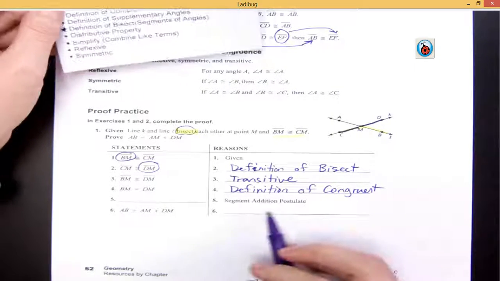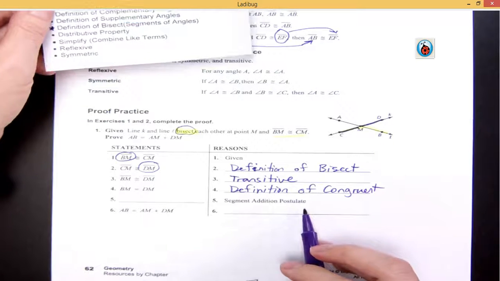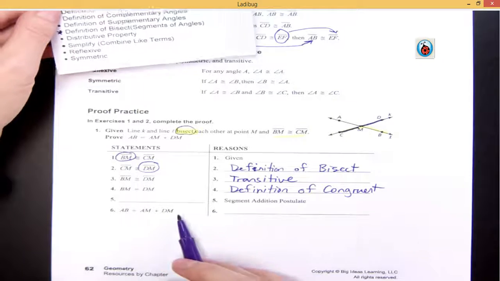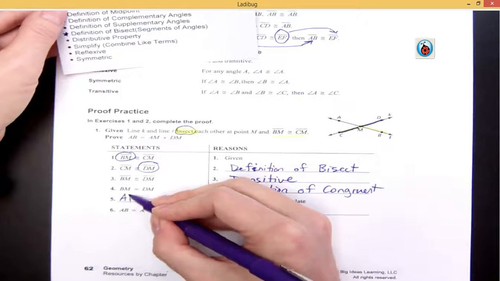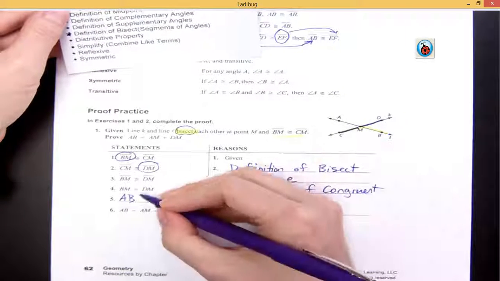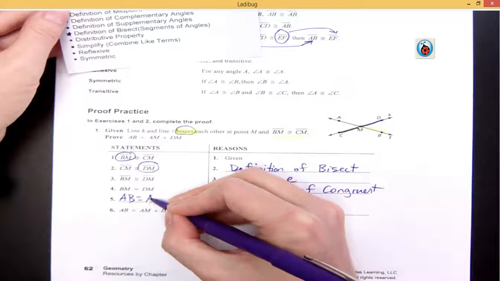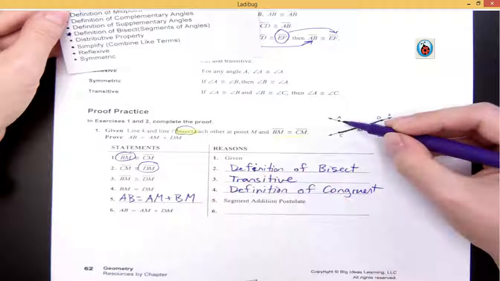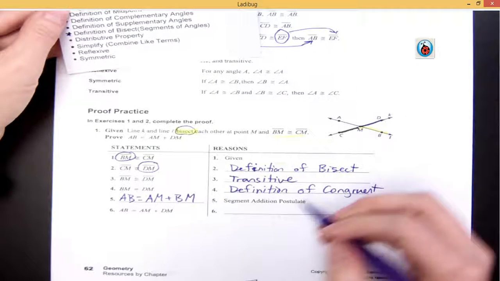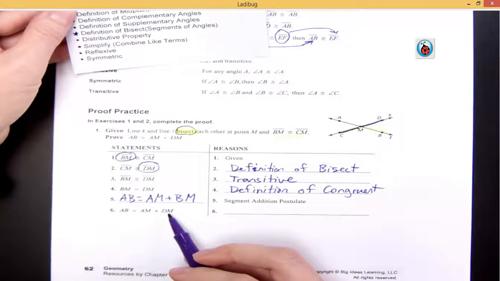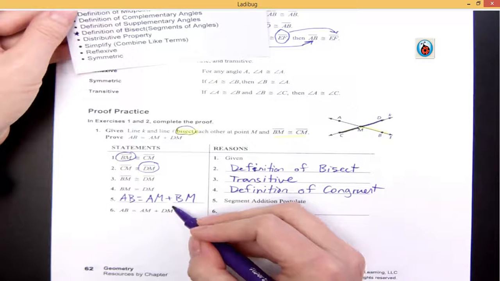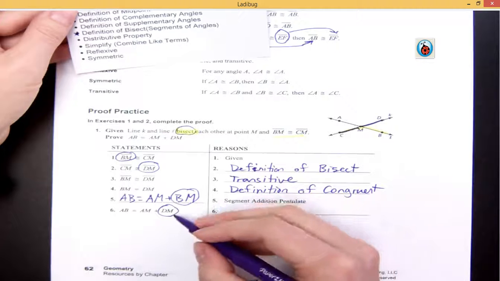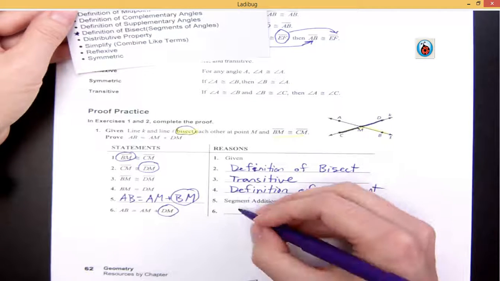It tells me my next reason has to be segment addition postulate. And so since I know I'm trying to get to AB equals these, I would say AB has to equal AM plus BM. Okay, that's my part plus part equals whole. And then last of all, it asks me to prove that DM is there. So I'm going to take my BM and DM and substitute it in.